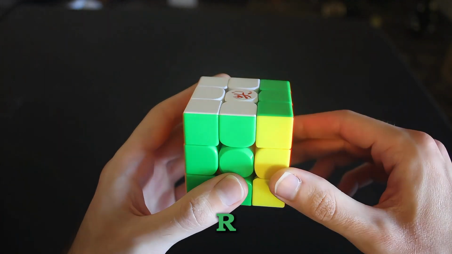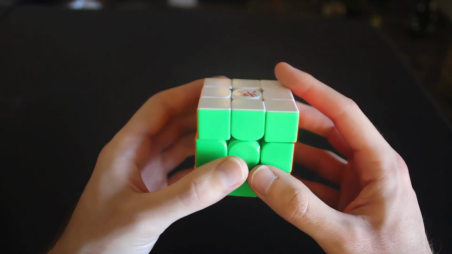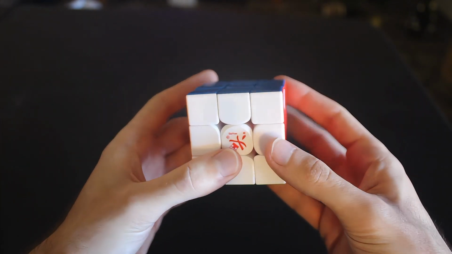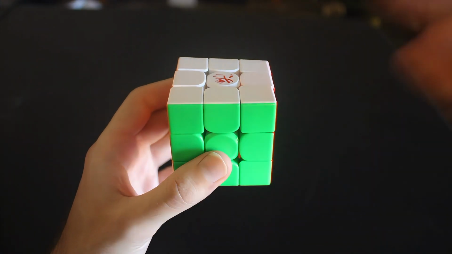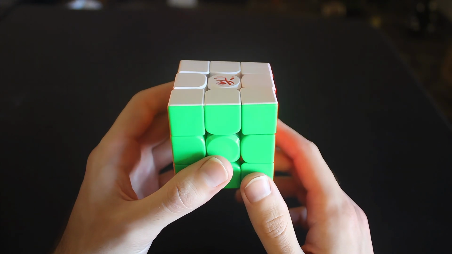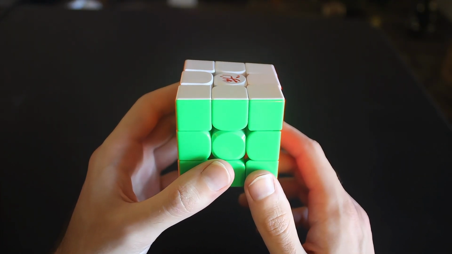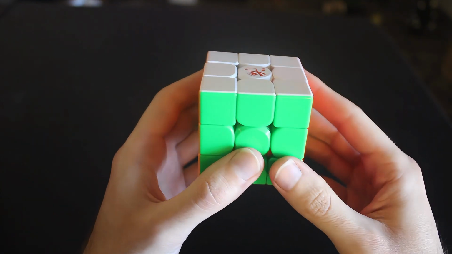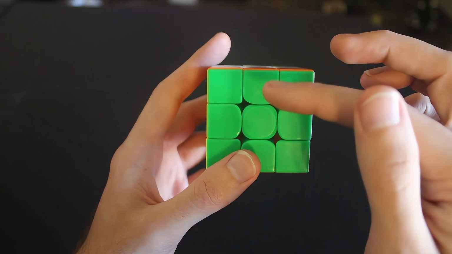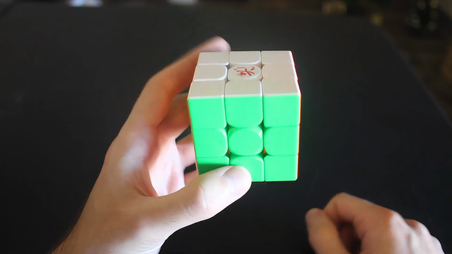The right layer is R, the left layer is L, this layer is D, this one is U, this one is F, and then this one is B. Letters with an apostrophe next to them mean that the move needs to be done counterclockwise. This is called a prime move. If the letter has no prime, that means the move needs to be clockwise. For example, this is an F because I just moved the front layer clockwise. This is an F prime because I just moved the layer counterclockwise.